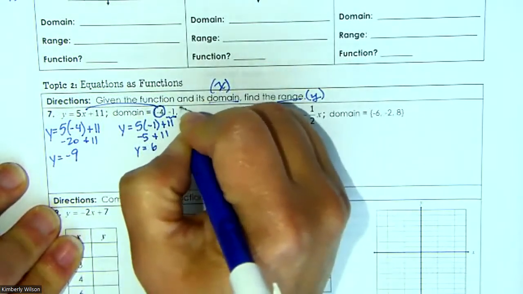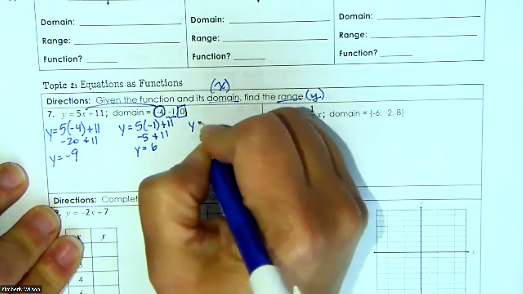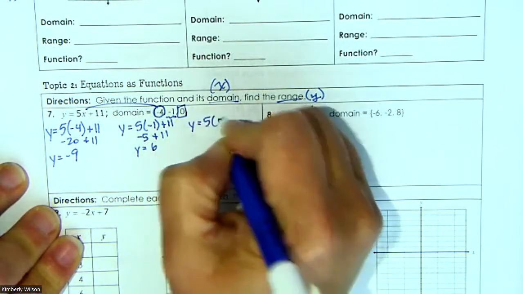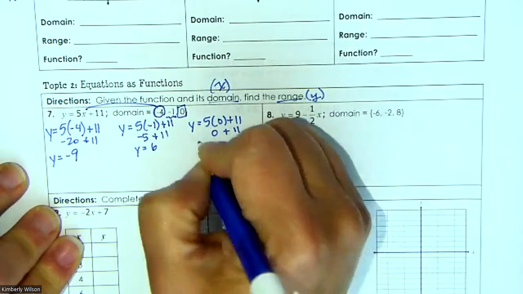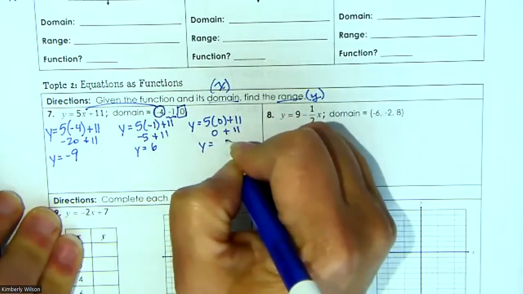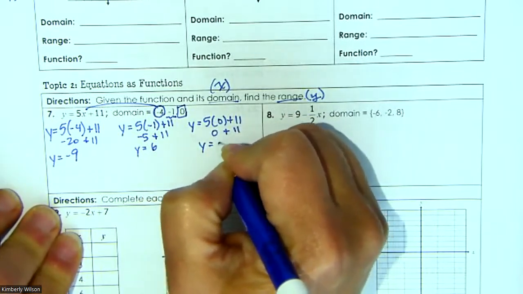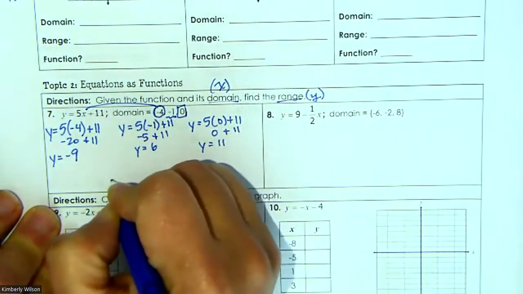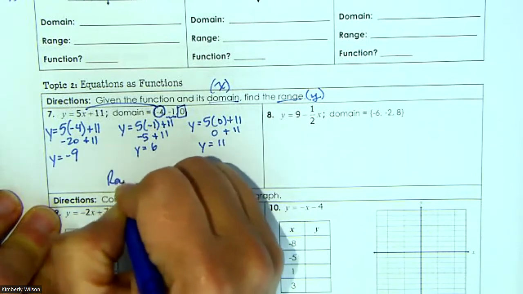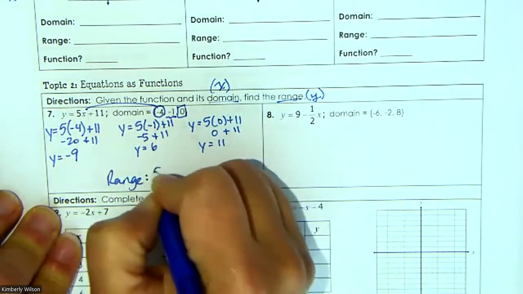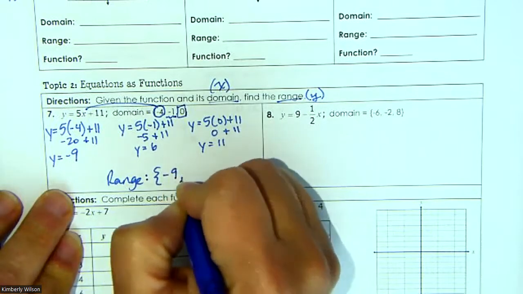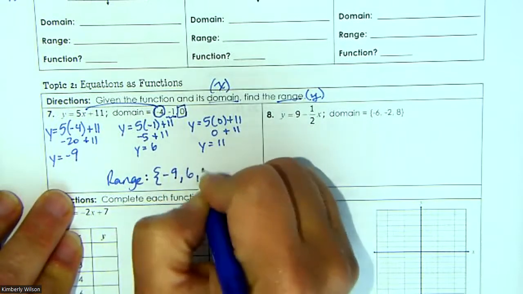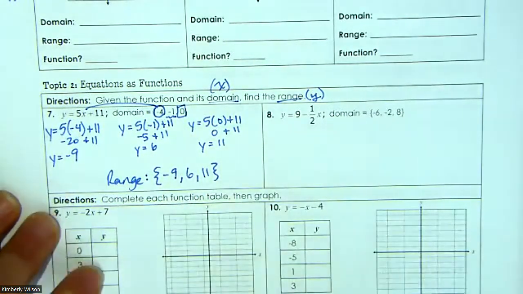Then we take the last, which is 0, and we have Y equals 5 times 0 plus 11. So that's 0 plus 11. Y equals 11. So we have that our range, curvy bracket, is equal to, and we put it in order from least to greatest, -9, comma 6, comma 11, curvy bracket.